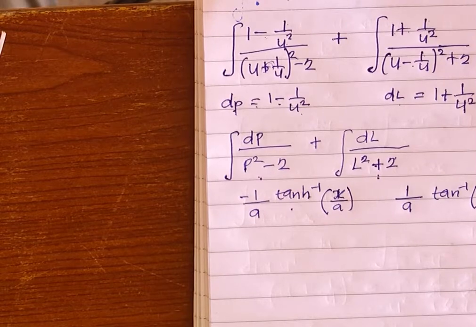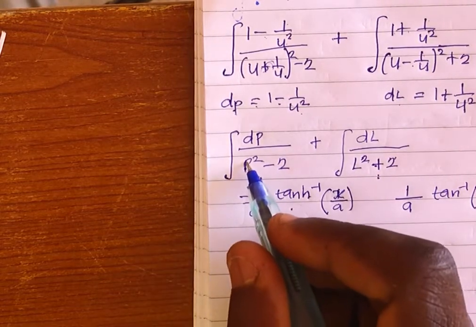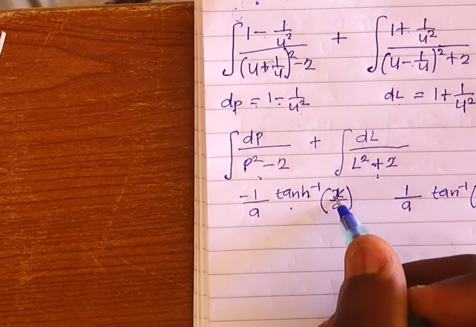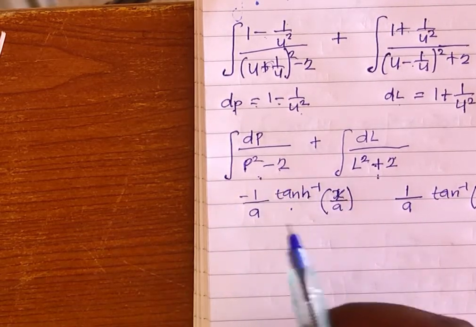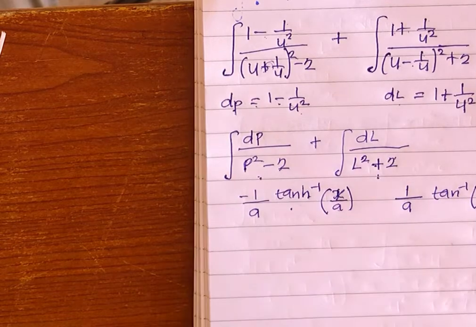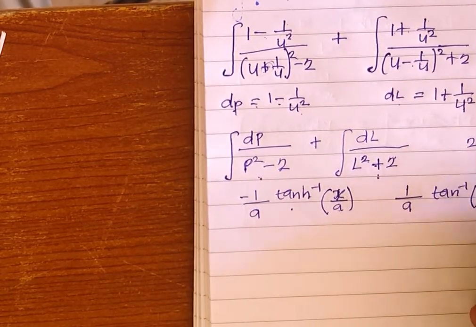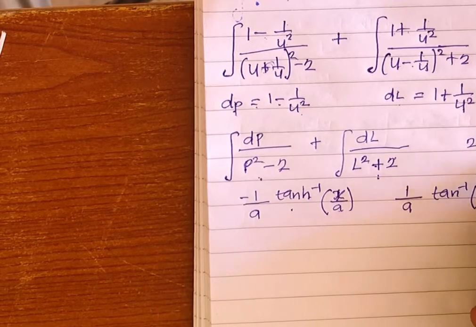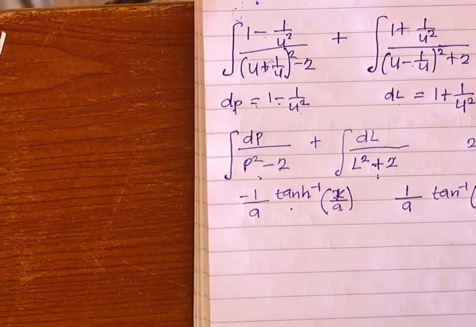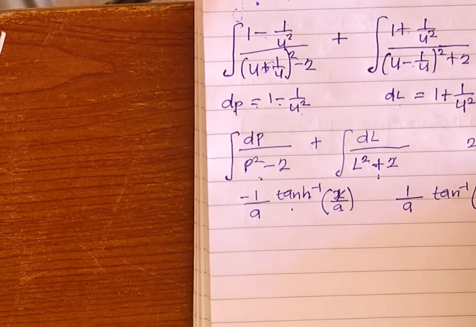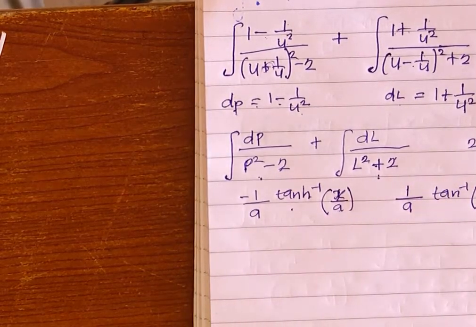So here we can easily take our p to be x and our 2 to be a. But this time around, I can write my 2 as root of 2 all square, right? If I write it as root of 2 all square, it's still the same as 2 because this square will cancel this. So I'm having my 2.